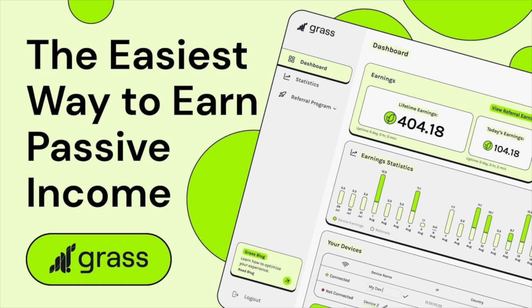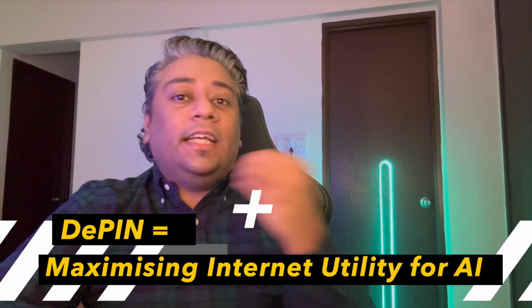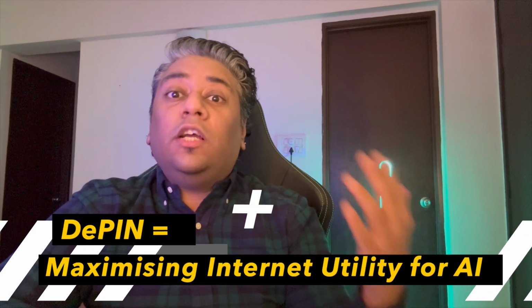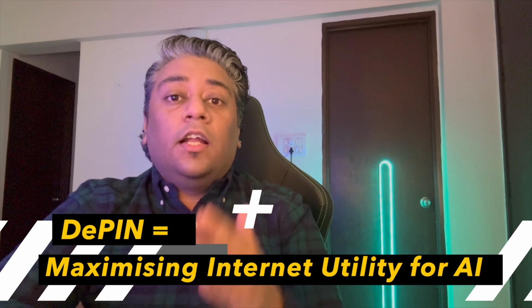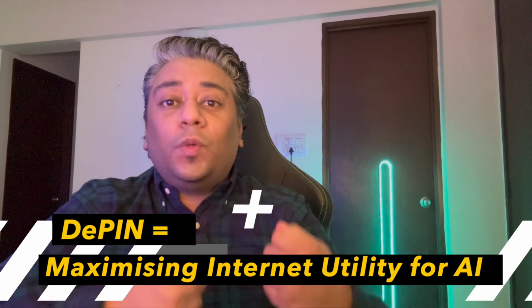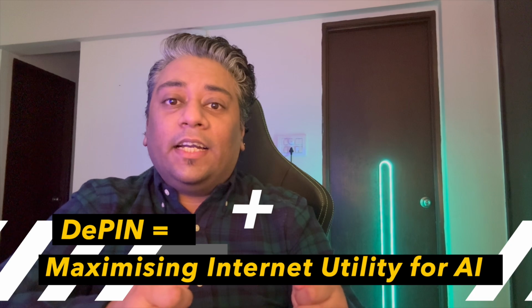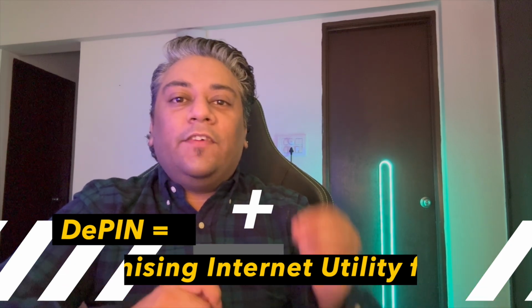Now Grass, what it does is it harnesses your unallocated internet bandwidth. What I mean by that is, say for example, you have a broadband connection and it has a daily cap of say 200 GB of fair usage policy. Now, when you look at those 200 GB of allocated data, we are not even using 20% of it on a day-to-day basis, even if we stream 4K pure content.